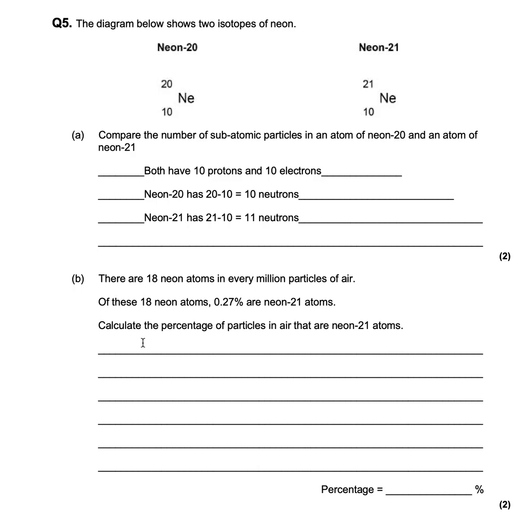Now part B is a pretty unpleasant question really, pretty difficult in terms of maths, but they do throw these in now. There are some that are just applying maths skills to something new. So there are 18 neon atoms in every million particles of air. So we're thinking about proportion, fraction, percentage.